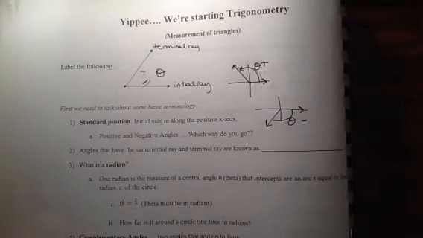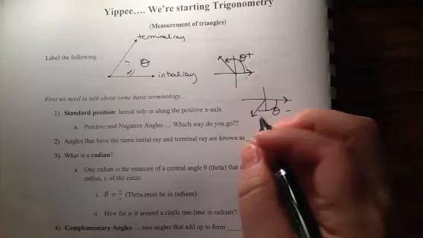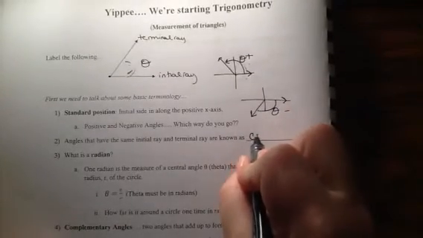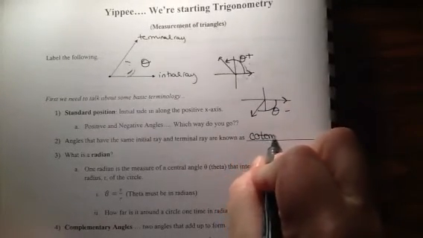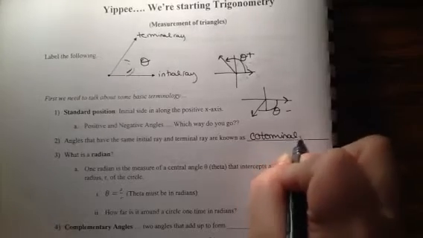Angles that have the same initial ray and terminal ray are called coterminal. We're talking about this more at the bottom of the page, but coterminal means we start and end in the same place. You may not have gotten there the same way, but we start and end in the same place. So, for example, if I were going to be coterminal, let me grab some colors really quick.